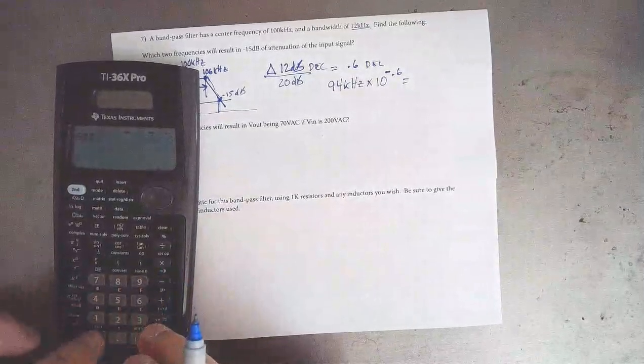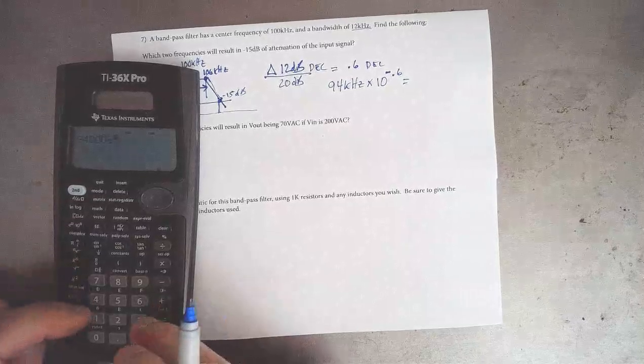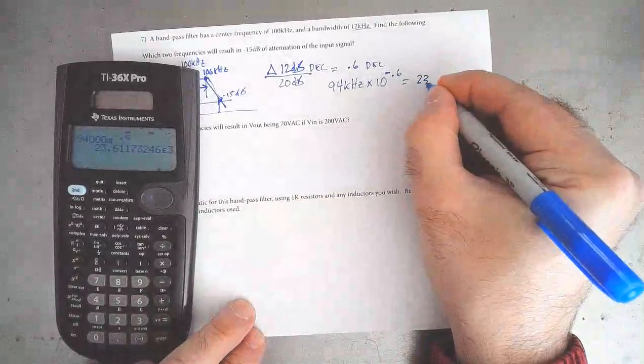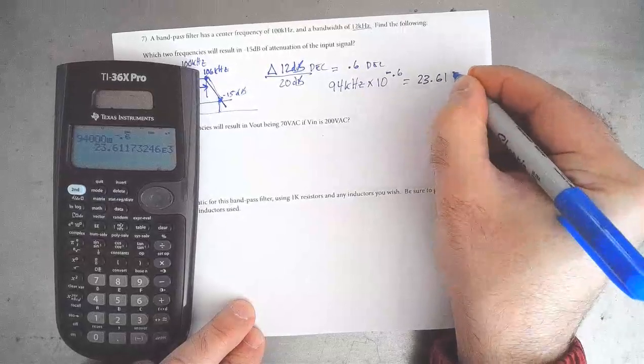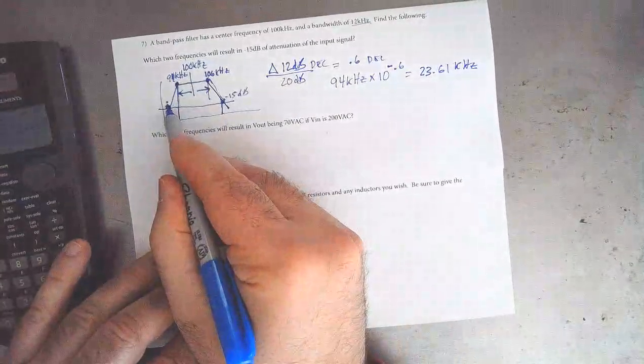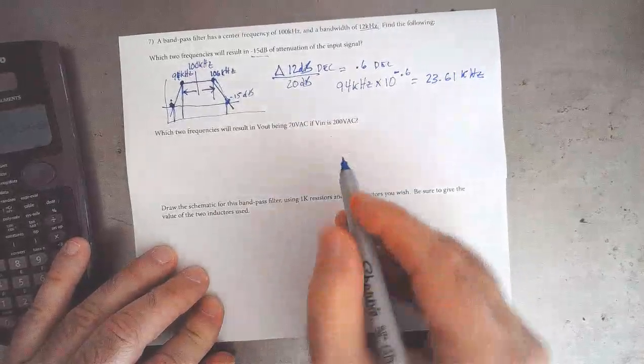So 94 kilohertz times 10 to the minus 0.6. So that is 23.61 kilohertz. So that's the first frequency that will result in minus 15 dB of attenuation.